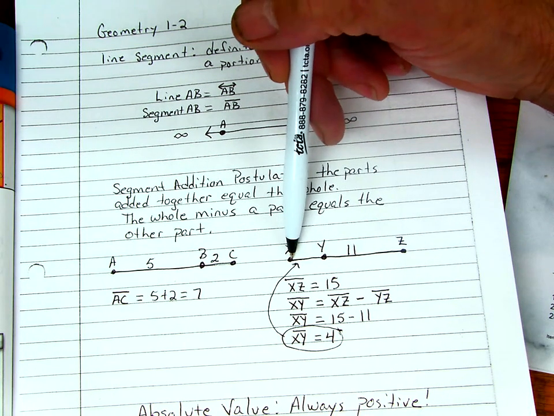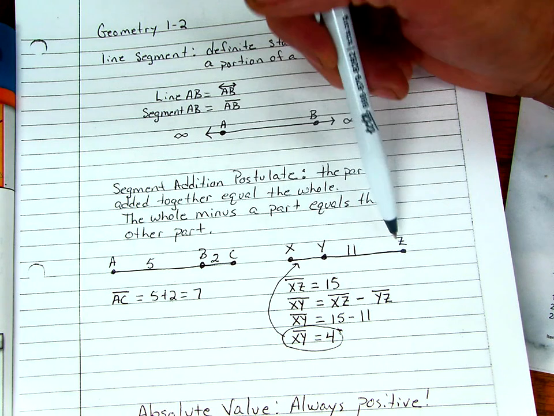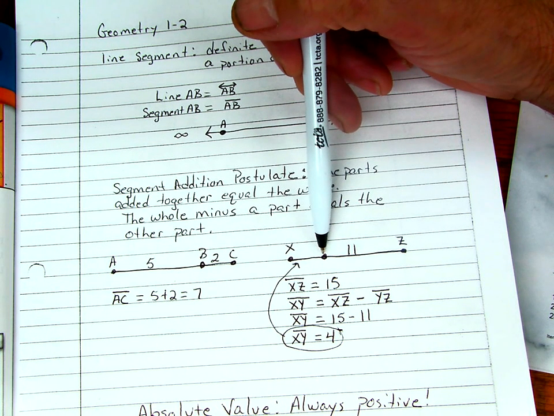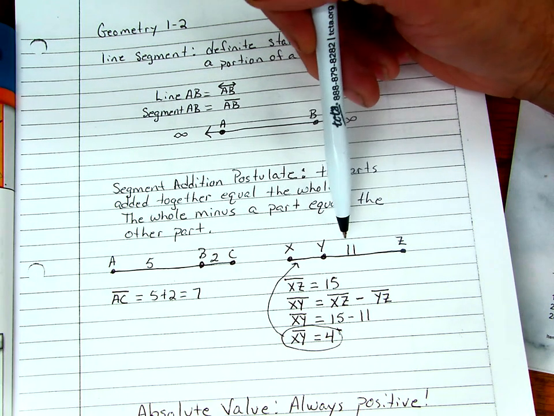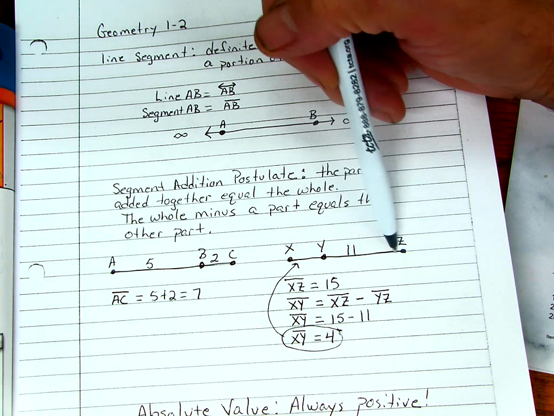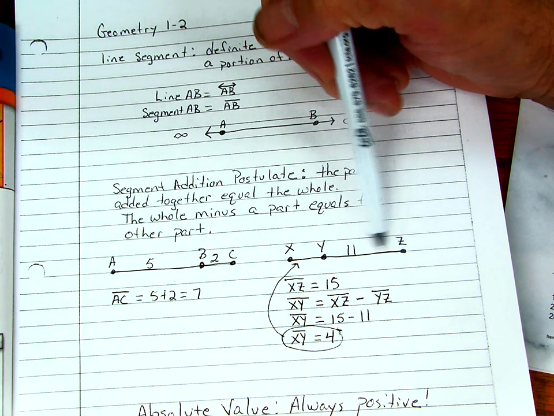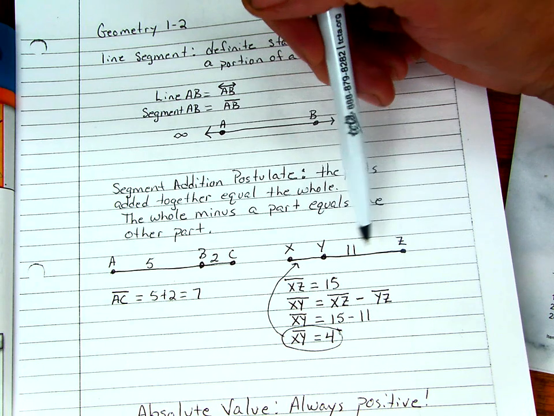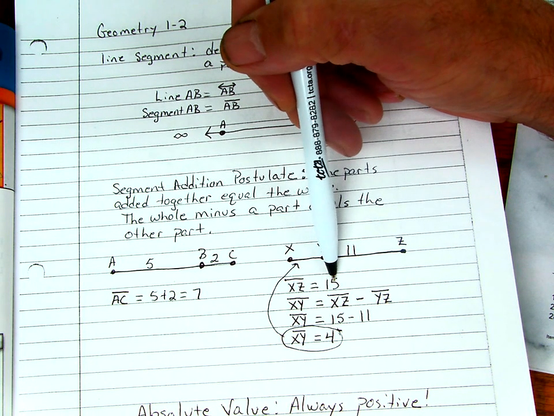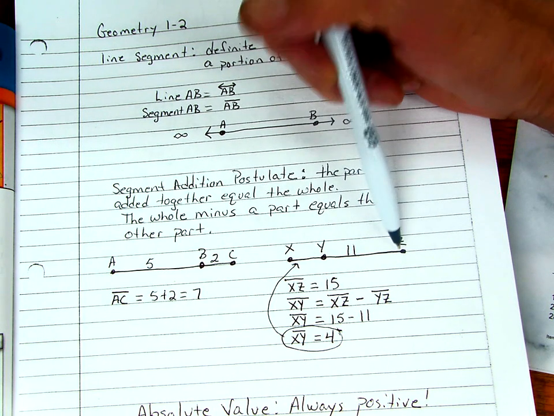Here's a line segment going from X to Z, and Y is between X and Z. Now this part from Y to Z, this part is 11. In my information, I find out that the whole thing is 15. From X to Z is 15.